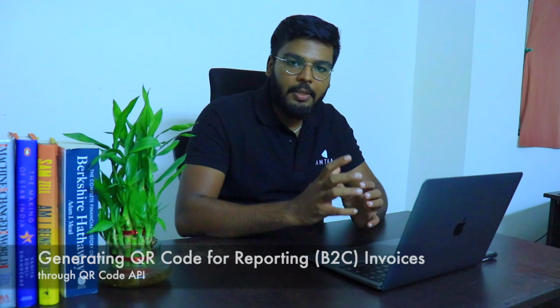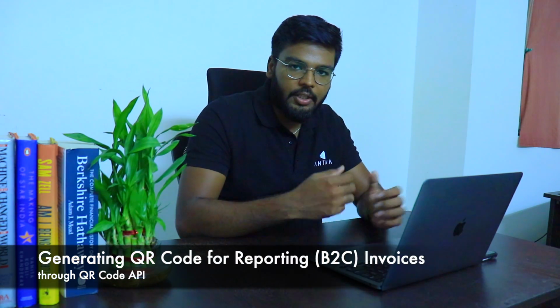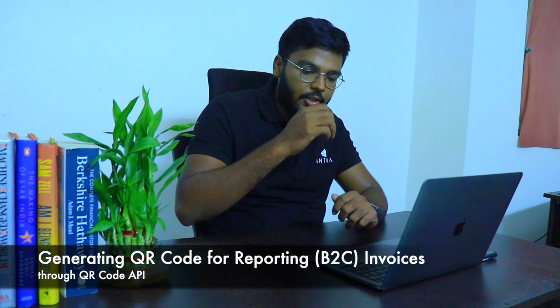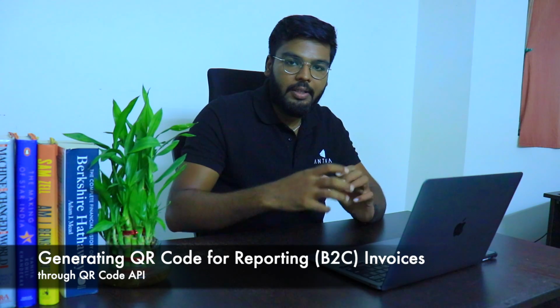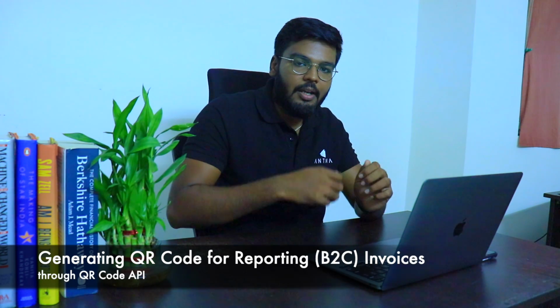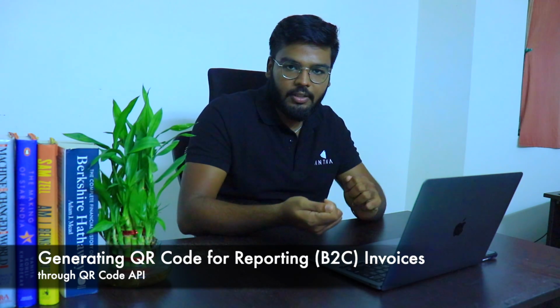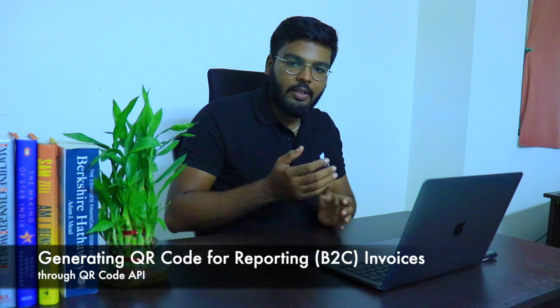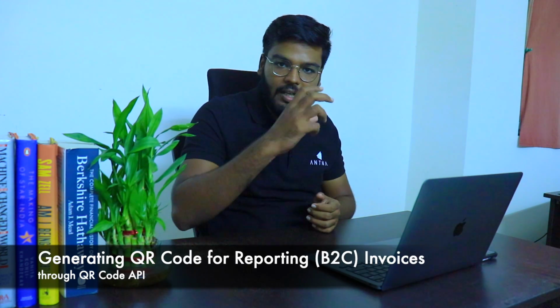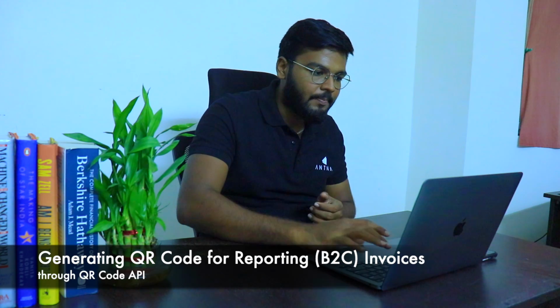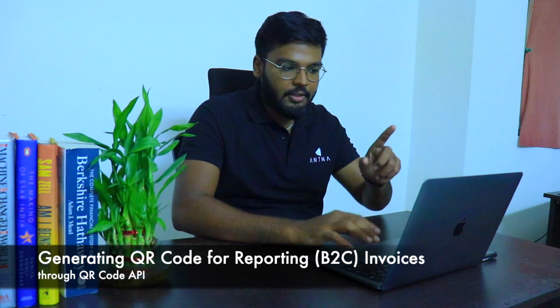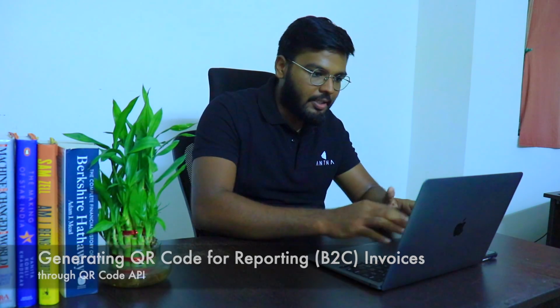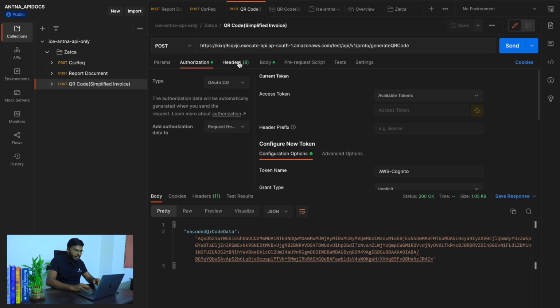Say for B2C simplified invoices, we need to generate a QR code. In that QR code, you will be putting the cryptographic stamp, and this stamp needs to be provided to the customer before delivery. So when the customer is receiving the invoice, it will have the QR code which is already signed. To generate this QR code, we have provided a separate API. So I'll explain the fields again.